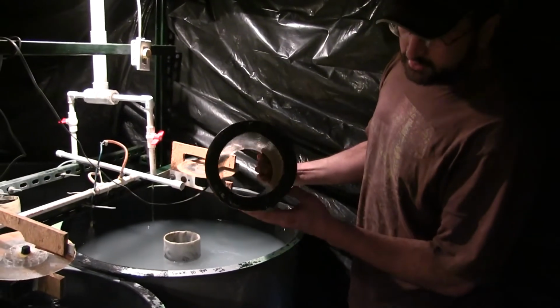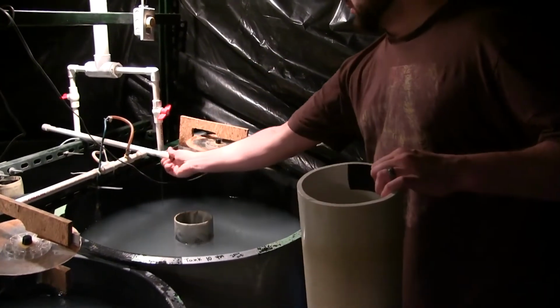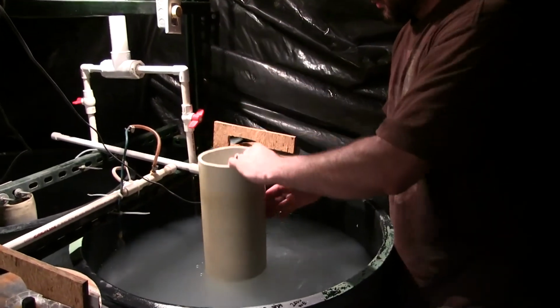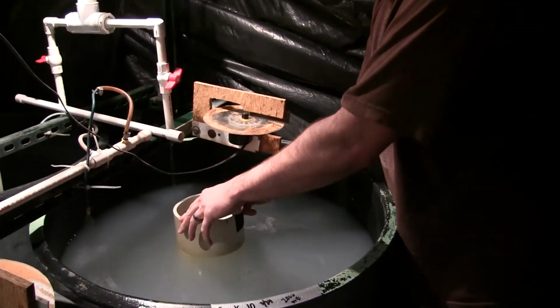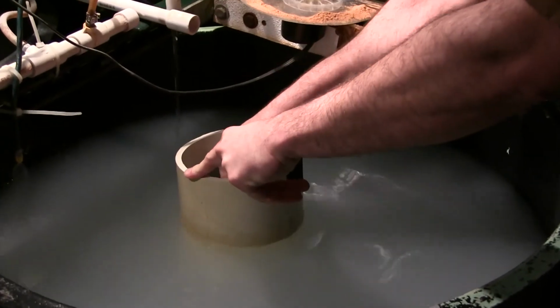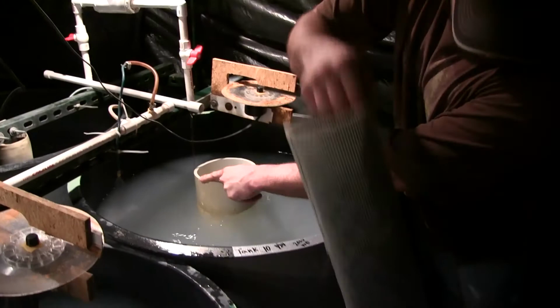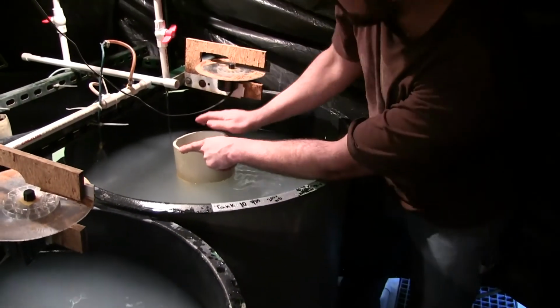To change screens, a large 6-inch pipe is used with a rubber flapped bottom. This pipe slides over the screen to be changed with the rubber flap down. Once the rubber flap is resting at the bottom of the tank, hold the pipe in place while pulling the old screen out and set it aside.